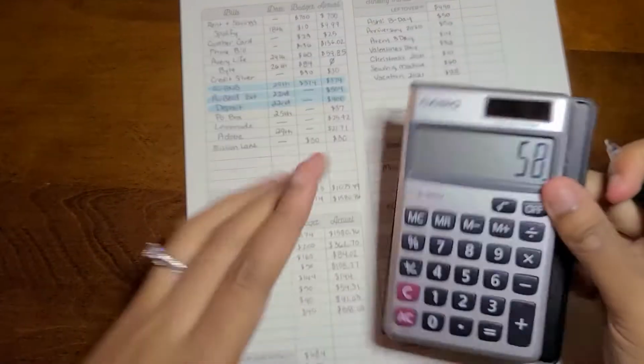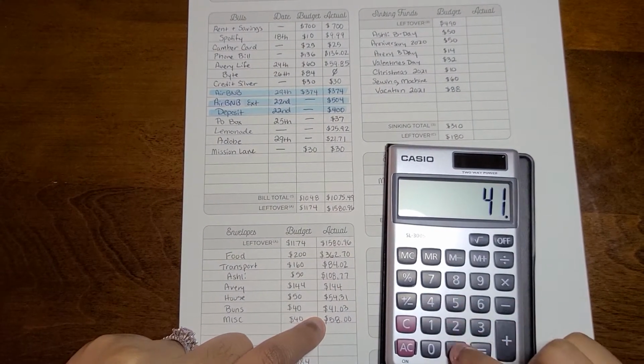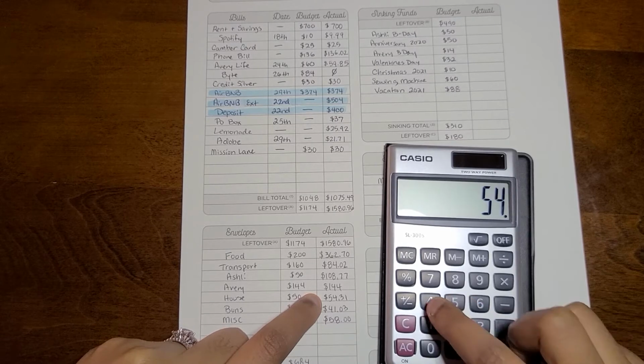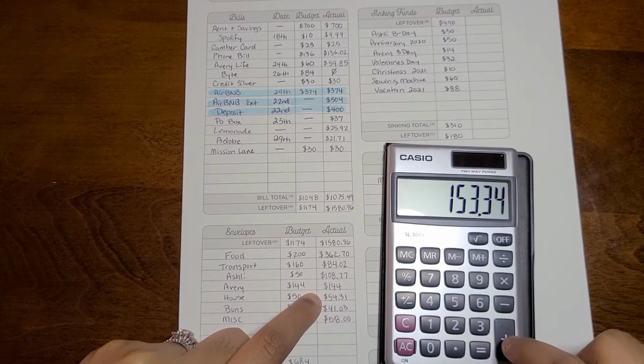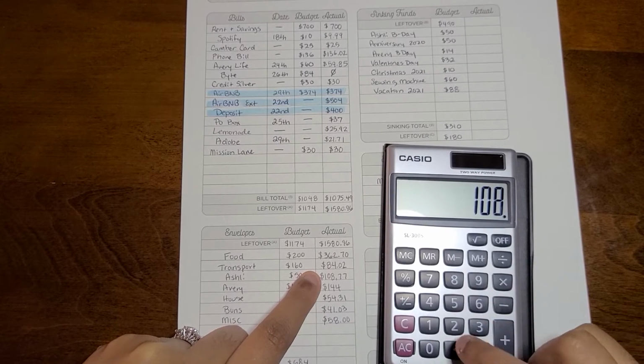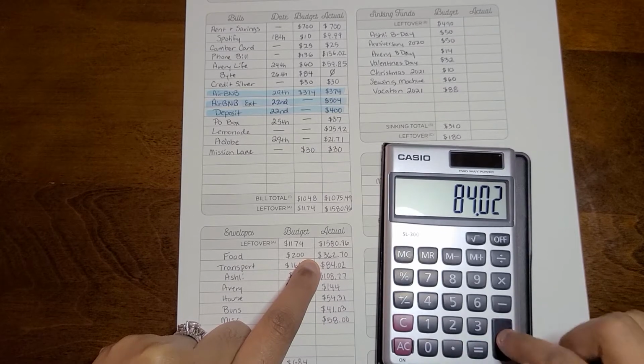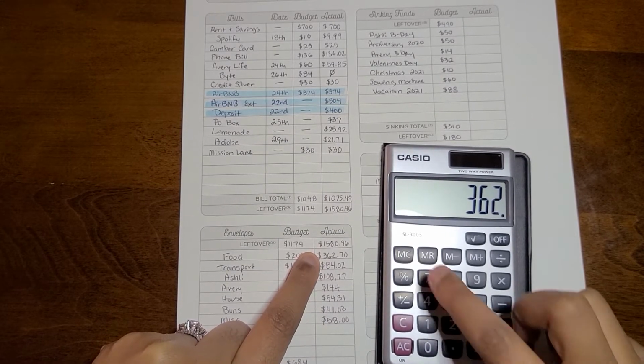So now adding that all together, we have the 58 plus the 41.03 plus the 54.31 plus 144 plus 108.77 plus 84.02 plus 362.70.